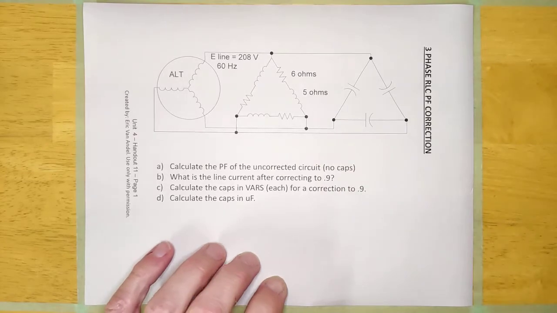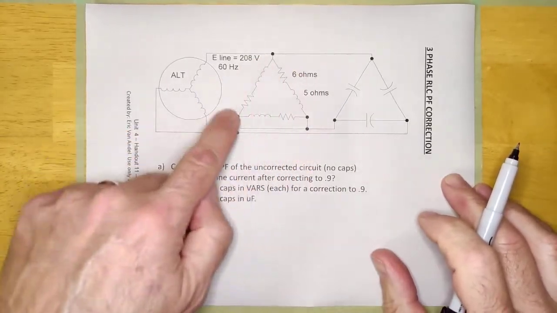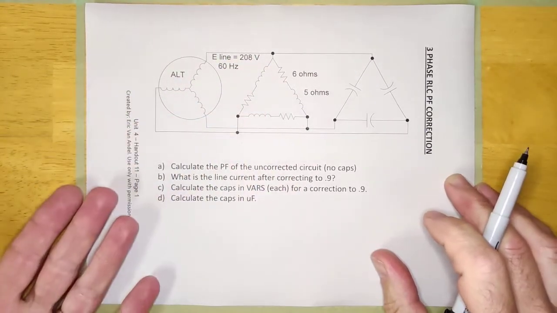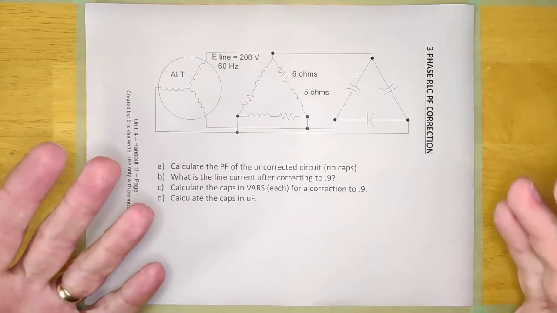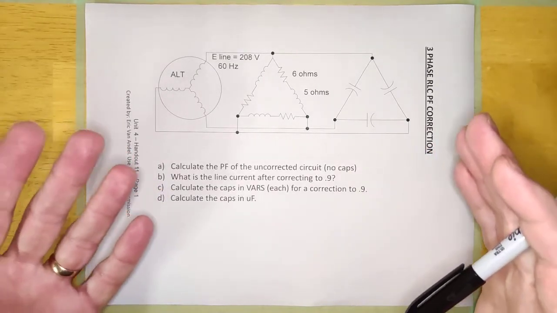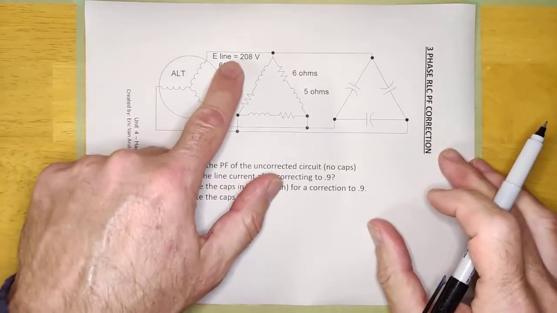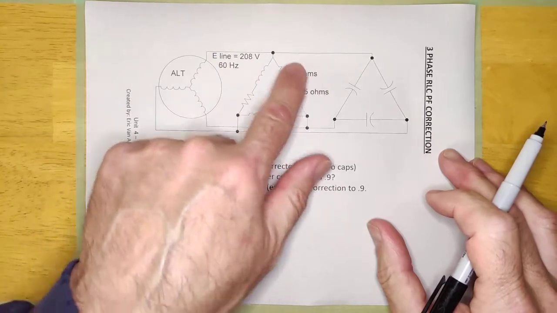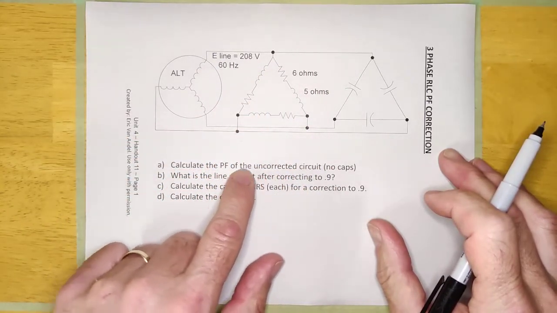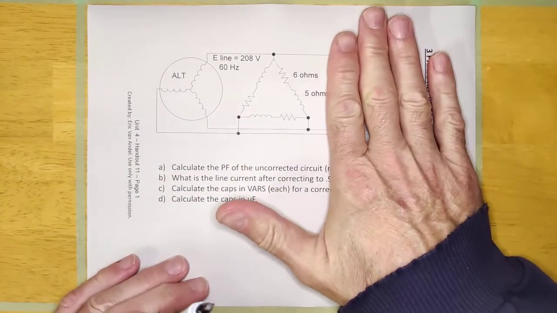Now, unfortunately for you guys, this is a circuit where I didn't just give you the voltage and the current. Just like single phase, if I don't just straight up tell you what the voltage and current are, you're going to have to figure out the current and the power factor by yourself. I've given you the voltage, but nothing but a circuit here. And look, calculate the power factor of the uncorrected circuit.